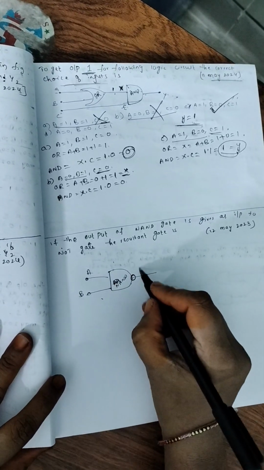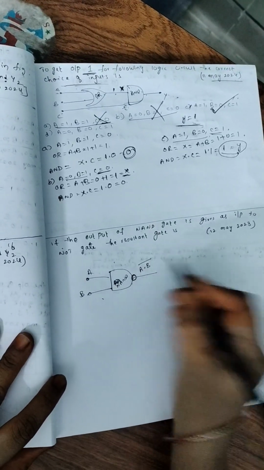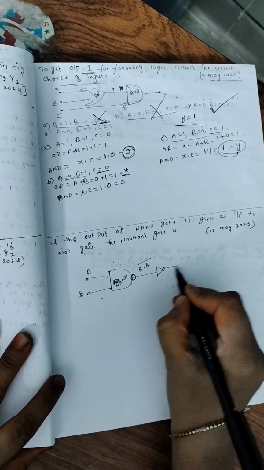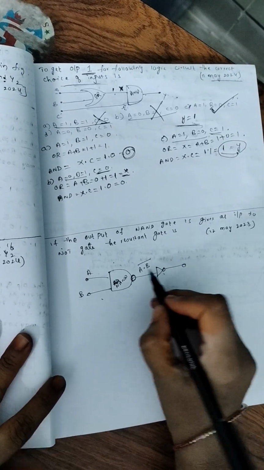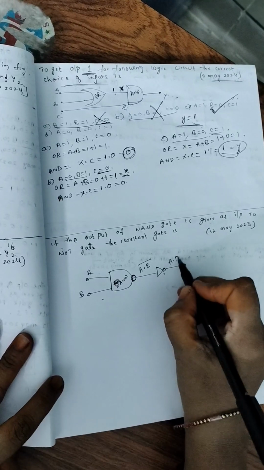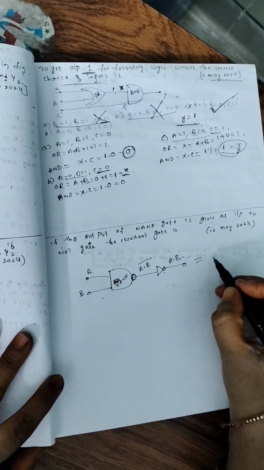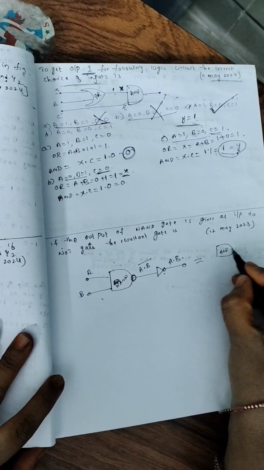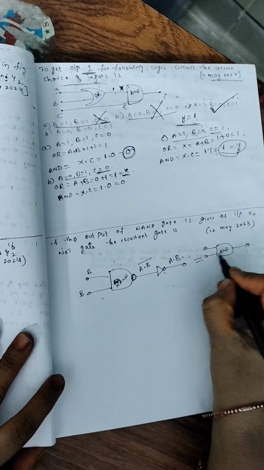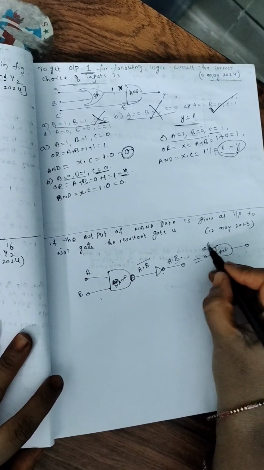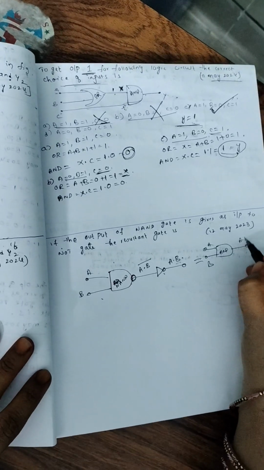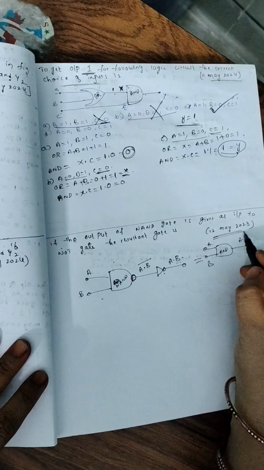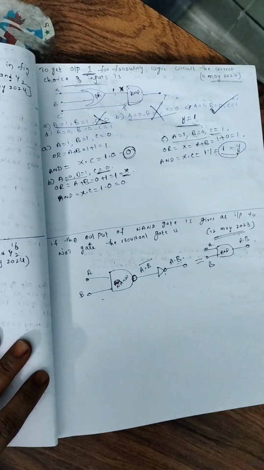So what is the formula for NAND gate? A dot B whole bar. Now this is given as input to NOT gate, the inverter gate. A dot B bar becomes A dot B. Means what we are getting? Nothing but AND gate we got. So this is the output of AND gate. So we got AND gate. It was asked on 12th May 2023.